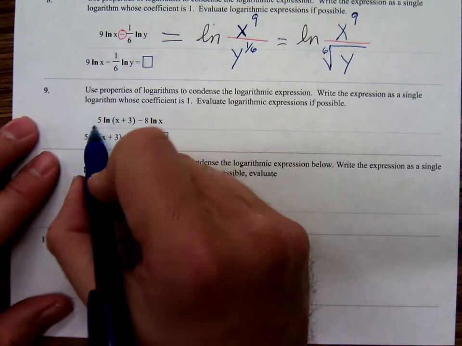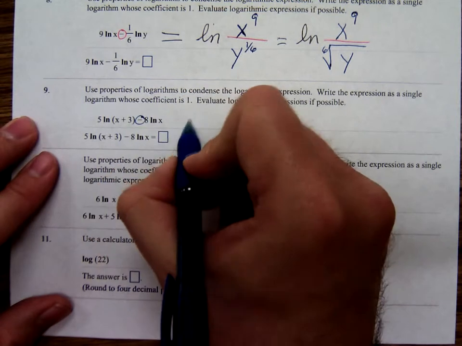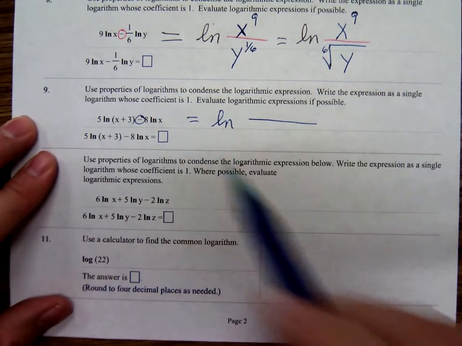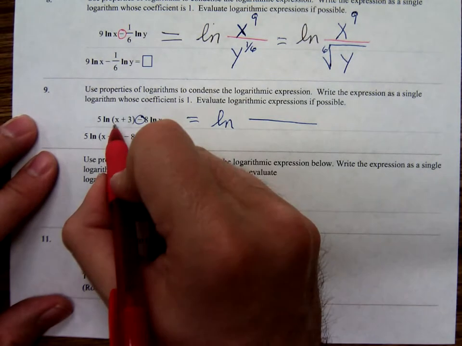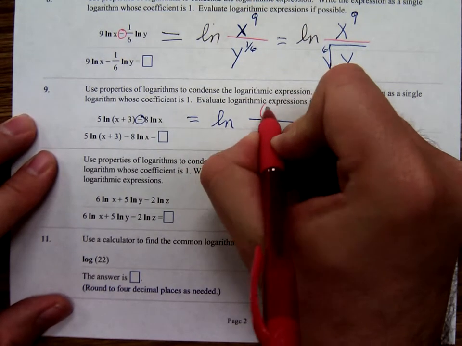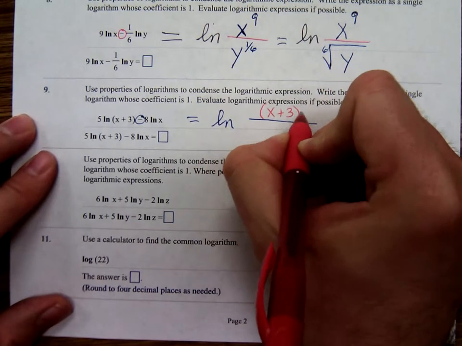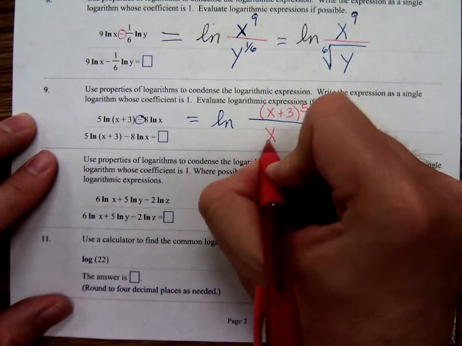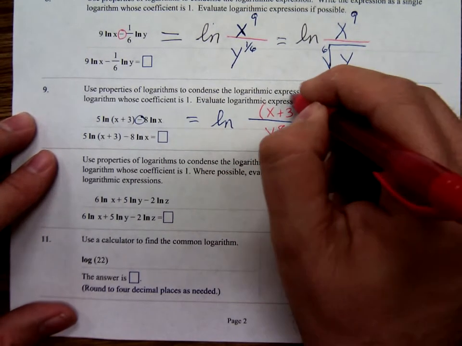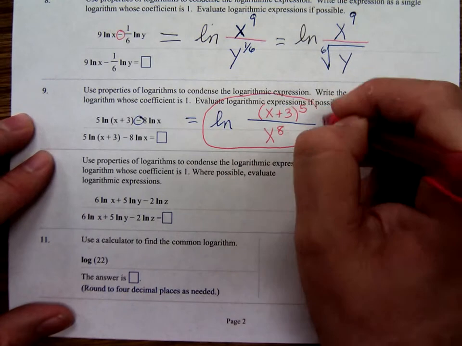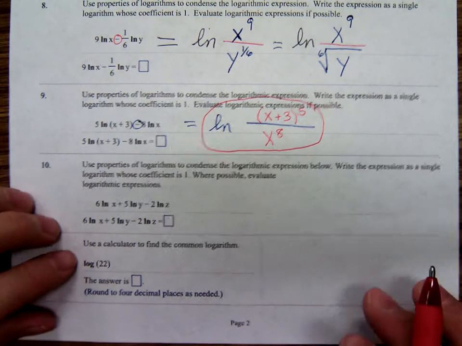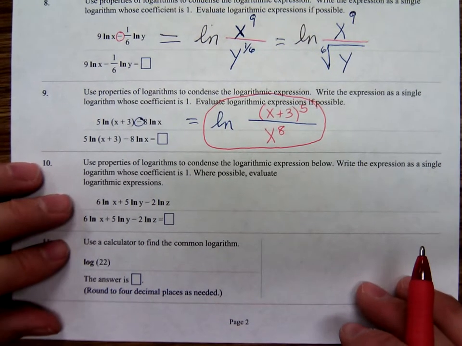On number 9, there's that minus, so it's going to be ln, big fraction bar, and on top, x plus 3 to the 5th, and on the bottom, an x to the 8th. Now, when you're doing your homework on MyMathLab, if you click View an Example, they're going to make it seem longer. They're going to go through the properties and stuff. So you might want to get the hang of this right now. You can sure impress yourself with this.